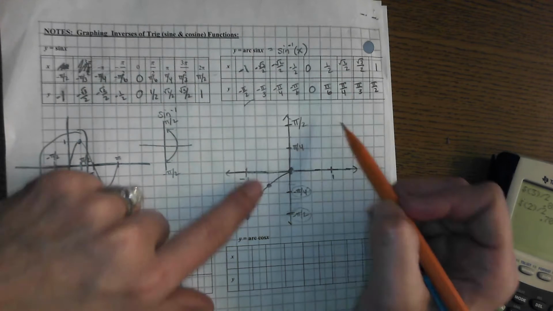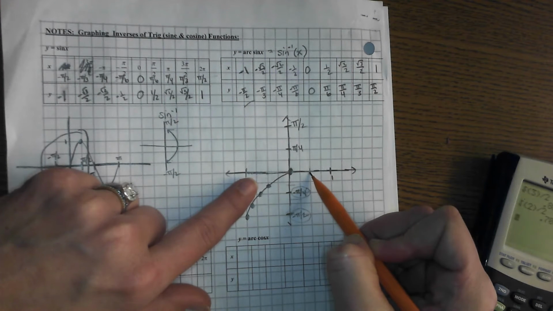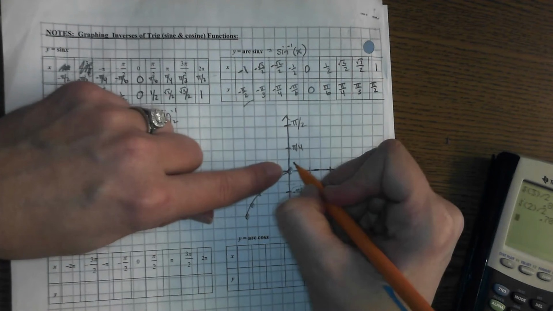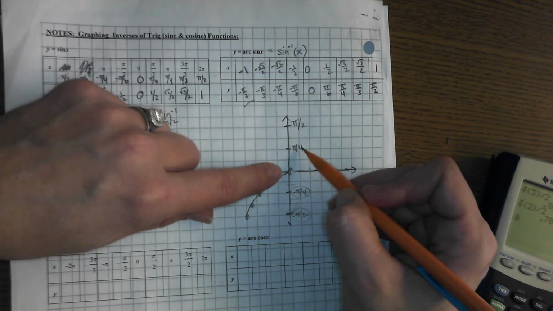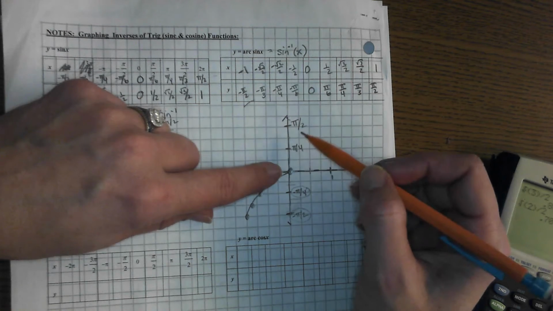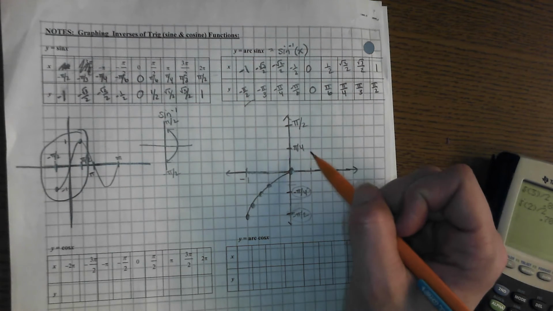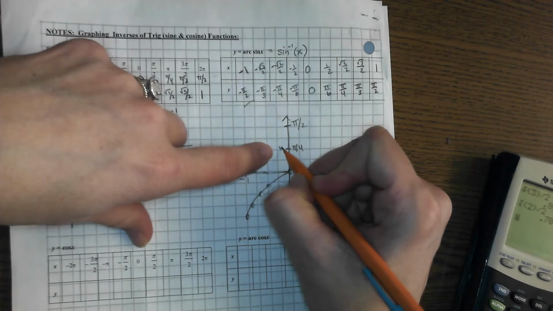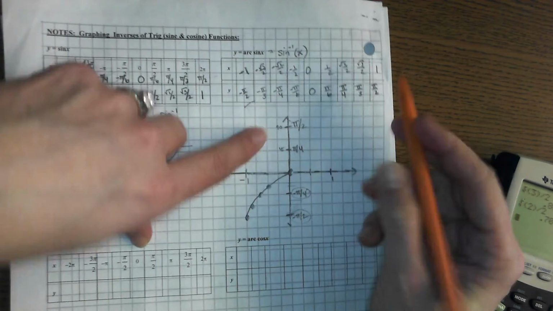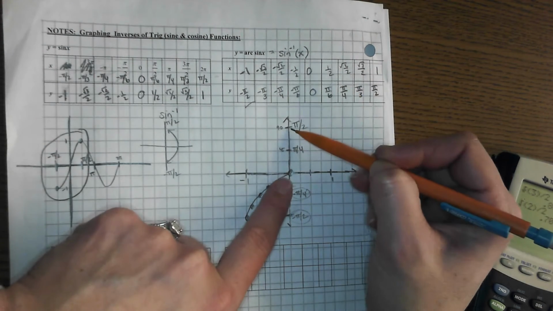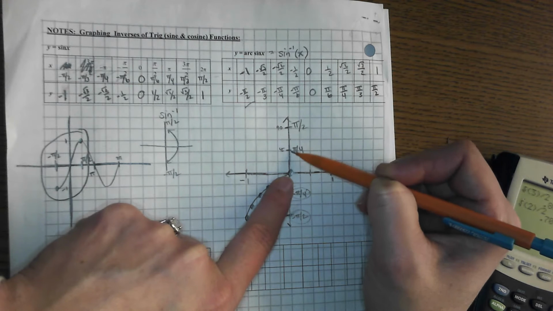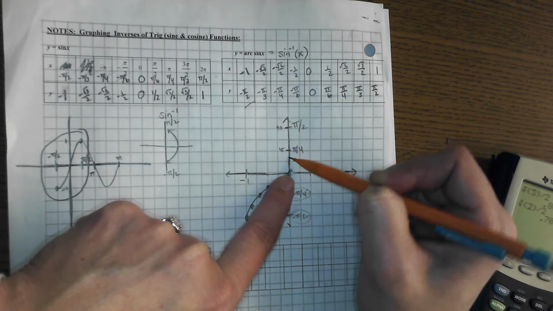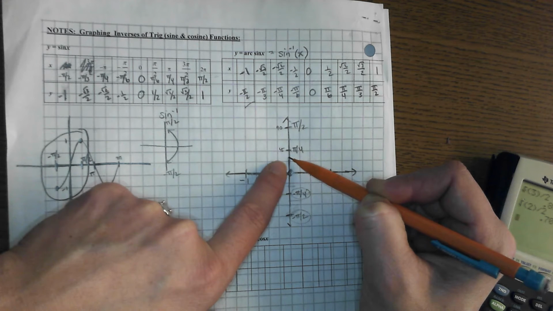Going out the other way, 1/2, which is right there, goes with 30 degrees. Maybe it's better if we label with radians, because when I show you in a minute on your calculator, this can only be done with radians. Just to give you a ballpark, this is 90 degrees and this is 45, so 30 is right around there, pi over 6.